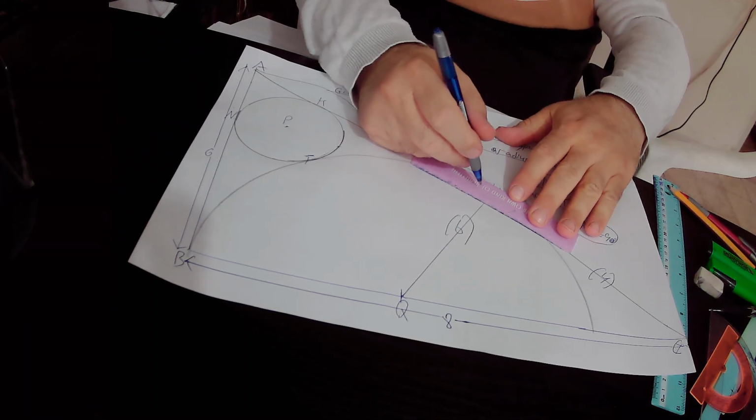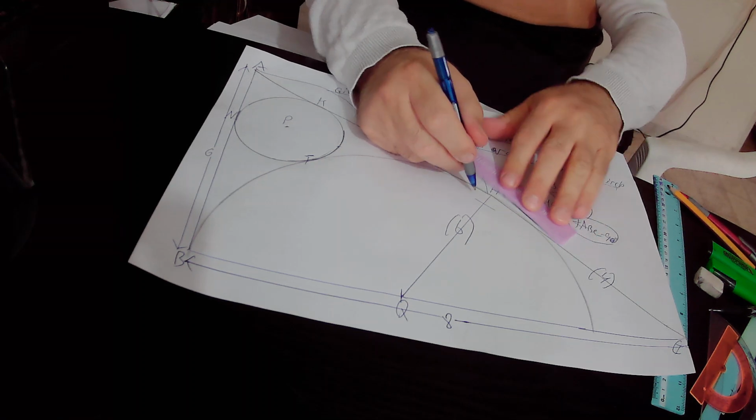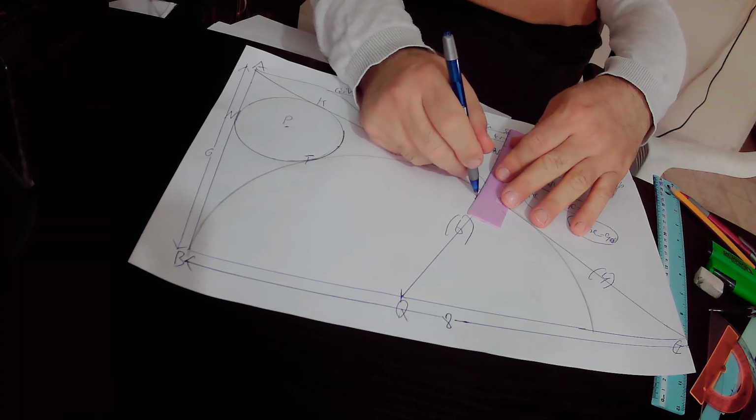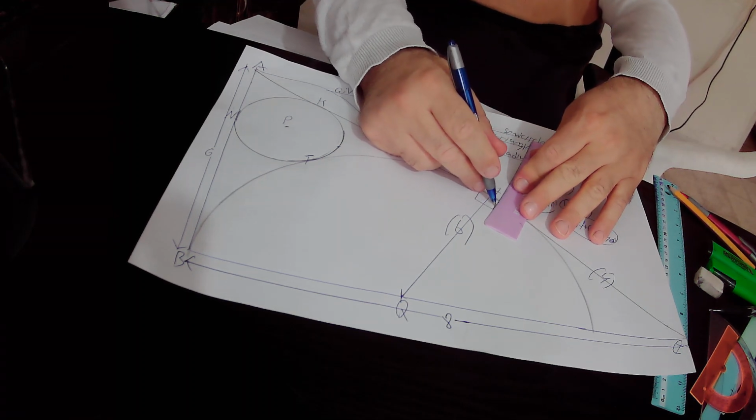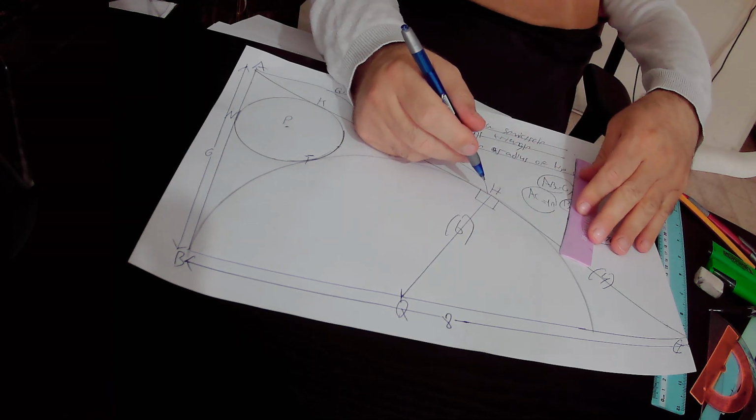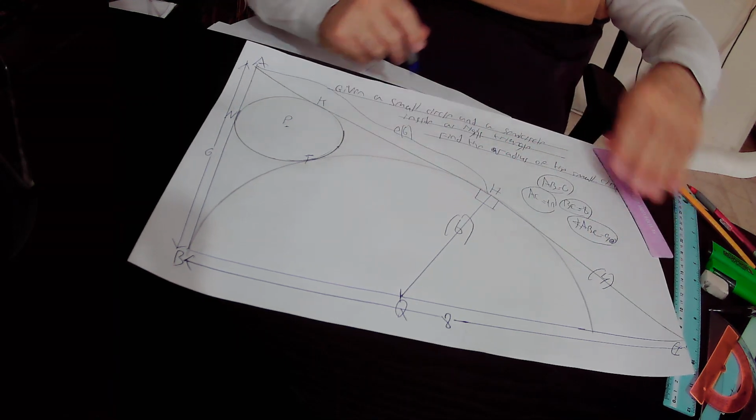If AC is perpendicular to HQ, it means that this angle equals 90 degrees, and this angle also equals 90 degrees according to rule 1.